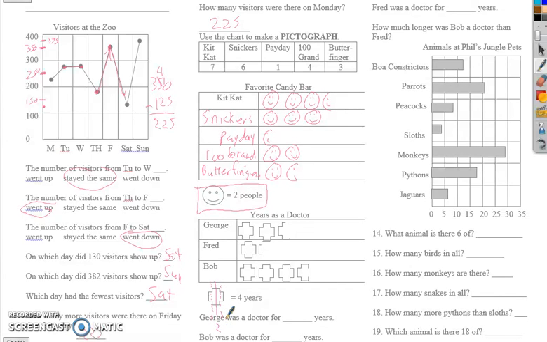So George was a doctor for how many years? This would be 4 and 4. And that's right in the middle for 2 more. So give me 10. Bob was a doctor for how many years? So we got 4, 4, 4. This one looks like it would be 1, 2, 3. So 4, 8, 12, 15.